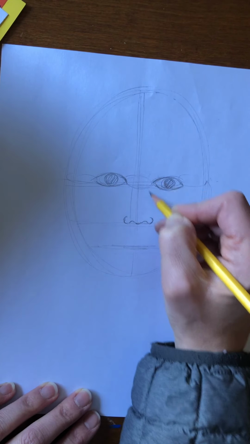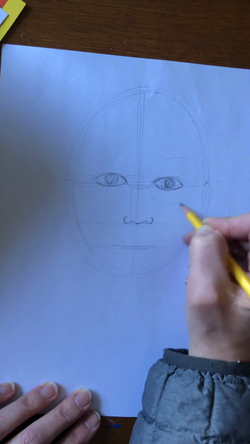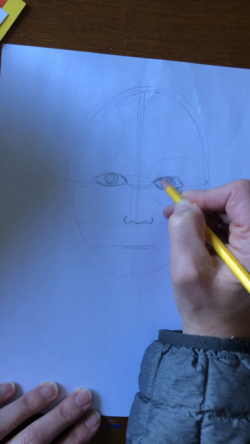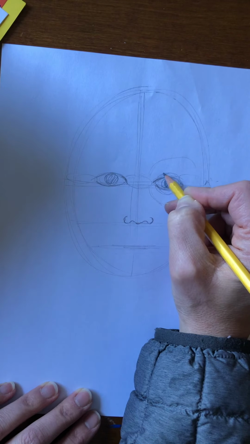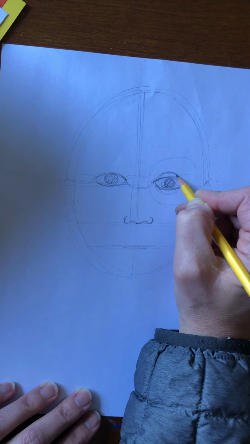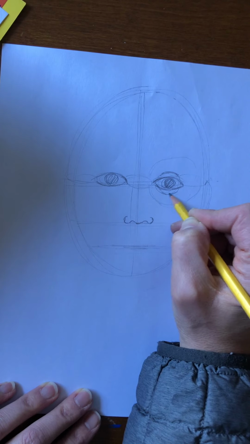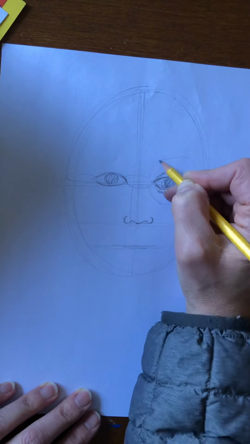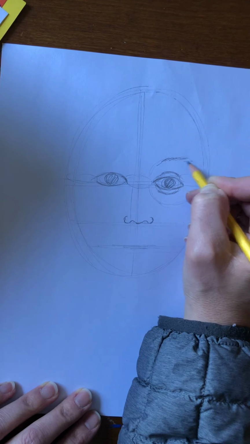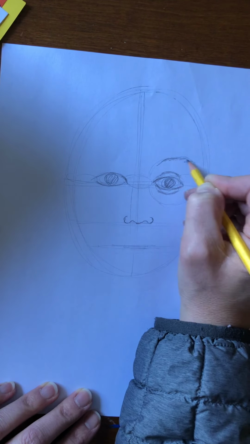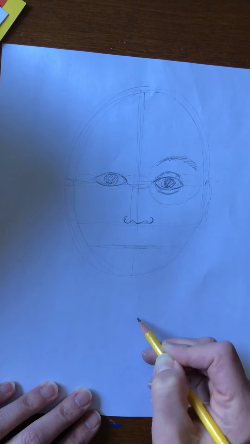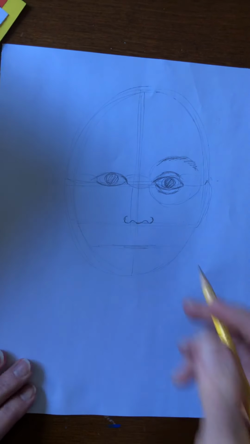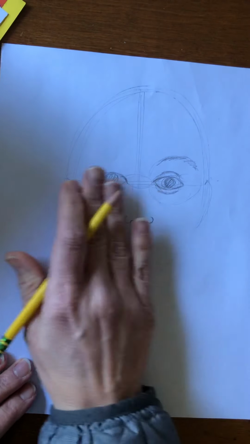And then, you know, when we talked about the skull, you have this area where your eye sits in. You have your eyeball. The top of your eyeball is your eyelid. The bottom of the eyeball is the lower part of your eyelid or eye opening. And then you have your eyebrows, which sit on the top of that bone structure of your skull. And obviously I would do that on the other side.